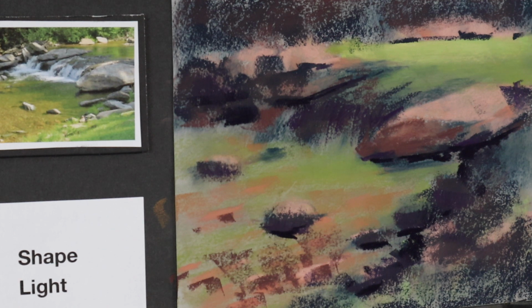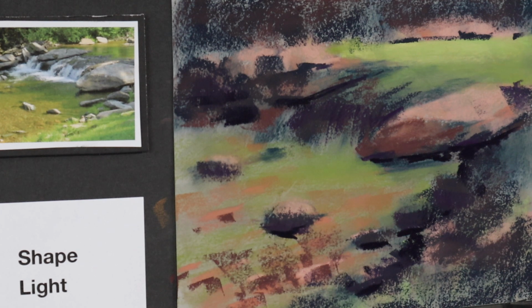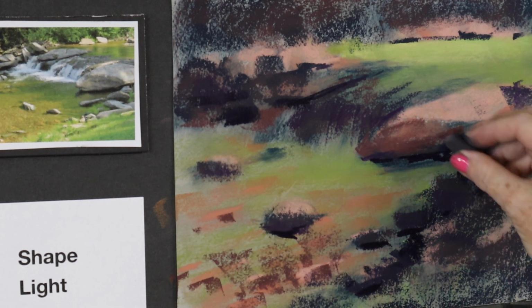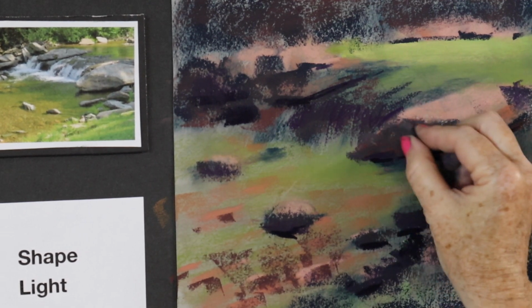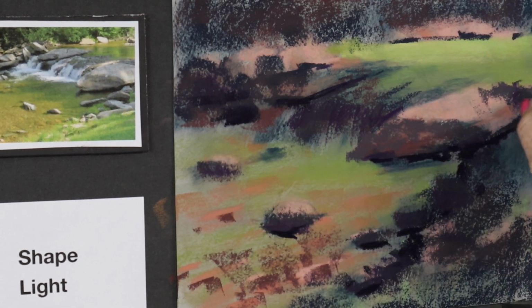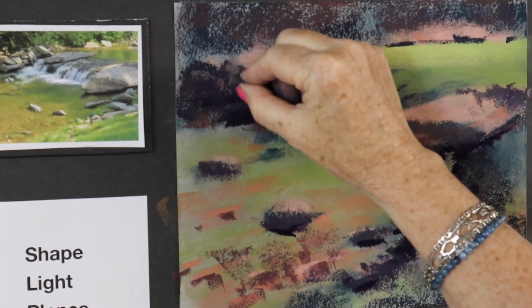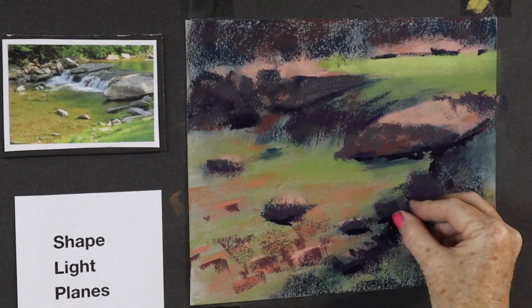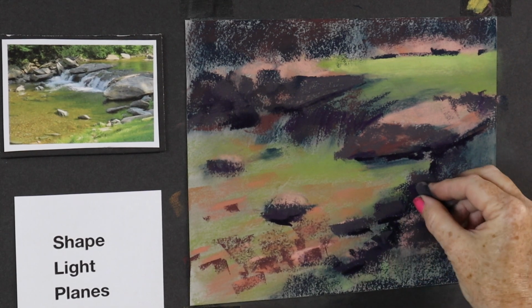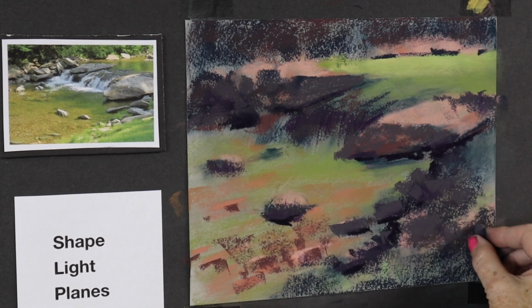Okay. Now, what I'm going to do now is we need to layer the three values. So I already did the dark. Now let's go to the middle value color for the rocks, and I'm going to use a middle value purple. This is a dull violet, kind of a grayed down color. And remember, this is just a jumble of rocks, so I'm not really concerned with showing a lot of detail in those rocks right now. I'll pick out a few as this painting progresses.